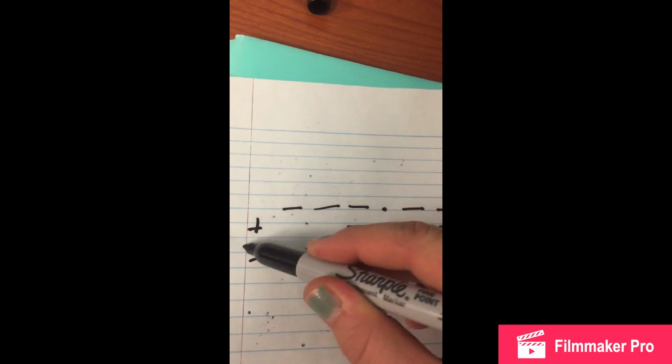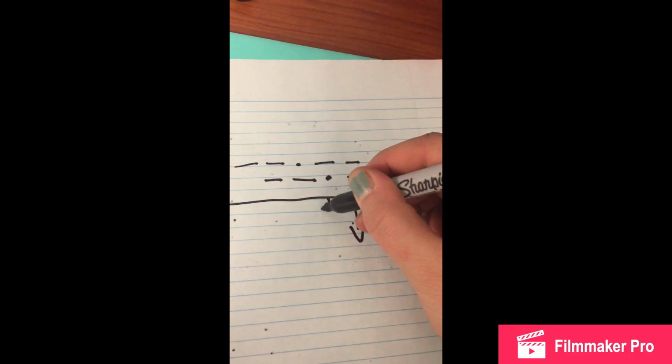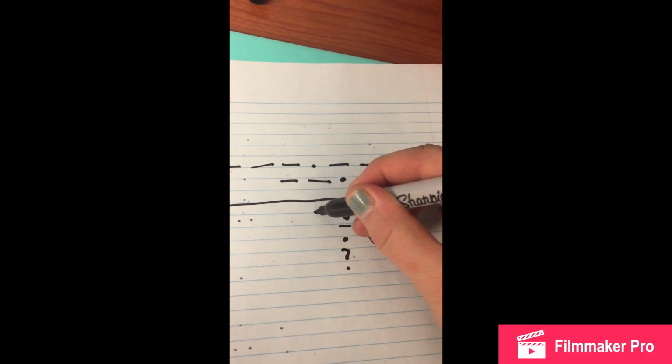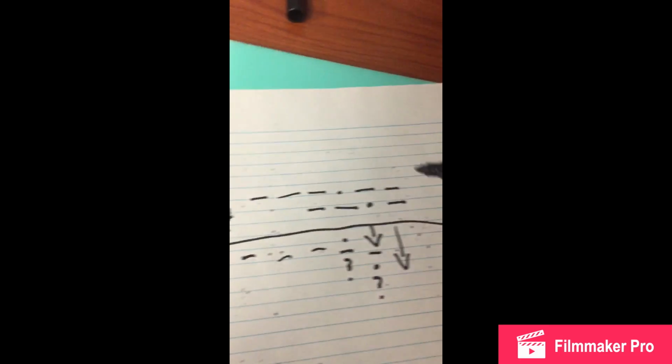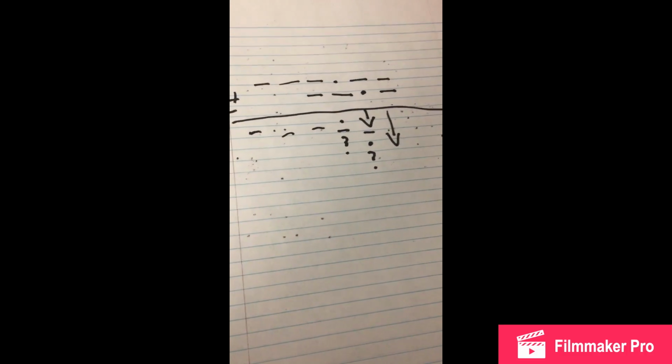And so then when they subtract or add the numbers together, they don't line up properly. And so then it confuses the students on where to place the decimal.